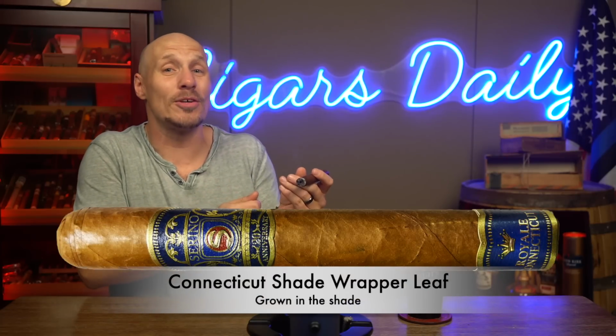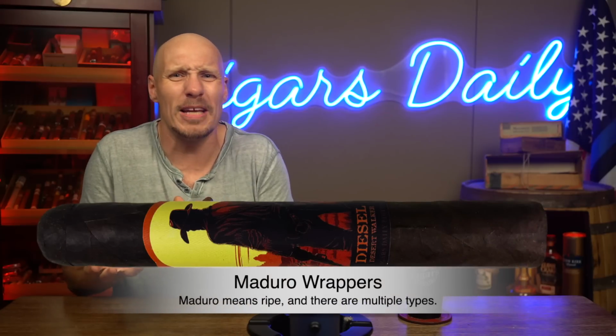It's a lighter colored wrapper leaf with sort of this coffee with cream in it type color. And then there are darker ones, Maduro wrapper leaves, your Connecticut broadleaf and Mexican San Andreas leaves. But this is literally just a reference to the one leaf that wraps around the outside. It gives the cigar the character of its flavor. It helps us categorize cigars, and it's also a colossally huge part of the presentation of cigars.